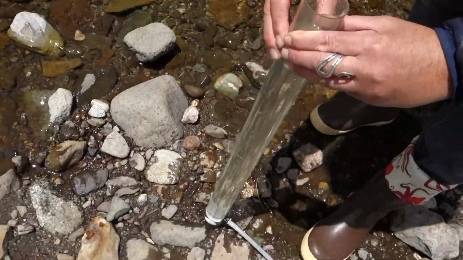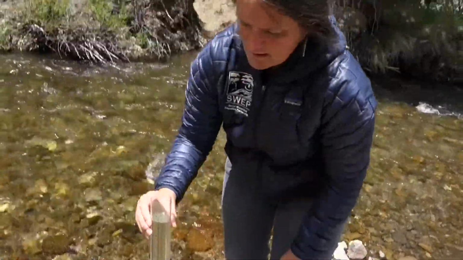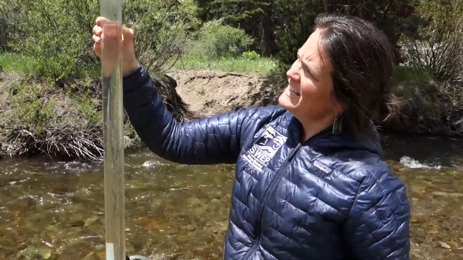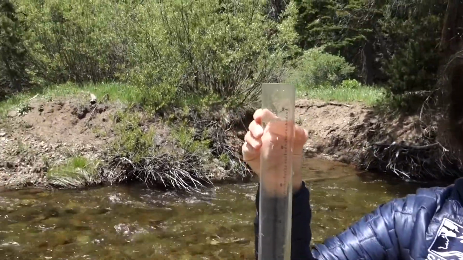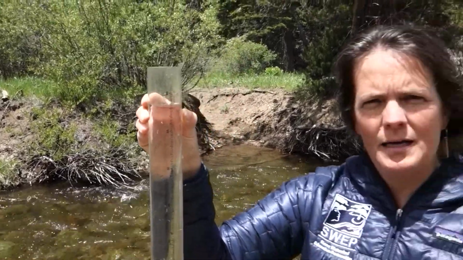If I can see the black and white checked plate, then I'm gonna say that the water's pretty clear and I have greater than 60 centimeters of clarity in this creek. So I'm gonna just note down on my data sheet, greater than 60 centimeters.